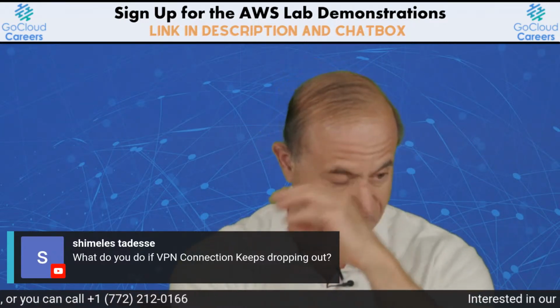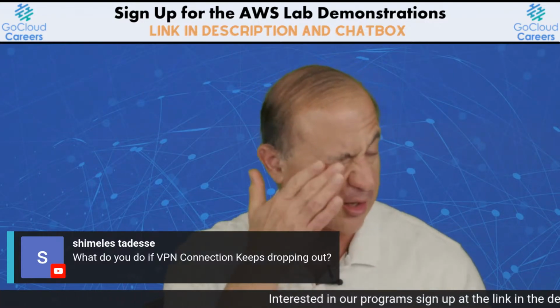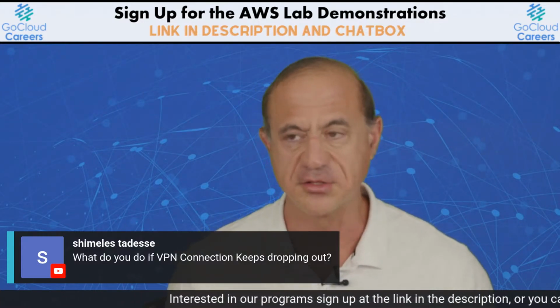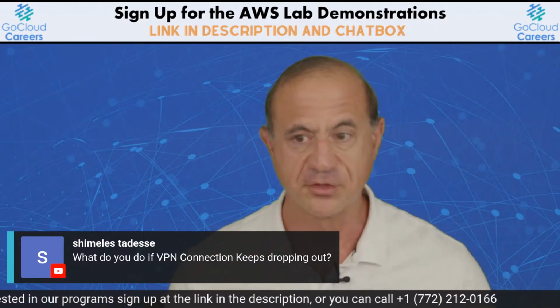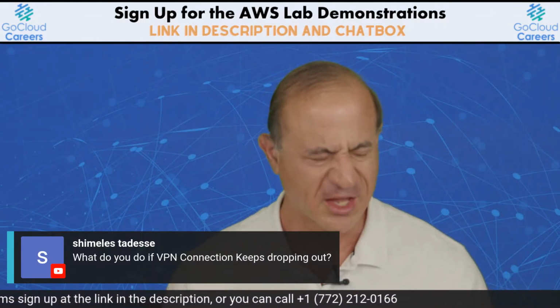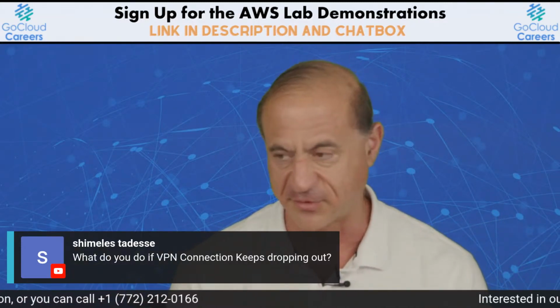What do they do if your VPN connection keeps dropping out? Get a new internet connection. And here's the thing. You should never, ever have only one connection. You should have a minimum of 2 connections. And they can't be on the same internet service provider. That's why you can't use a single cloud. It's a single point of failure.